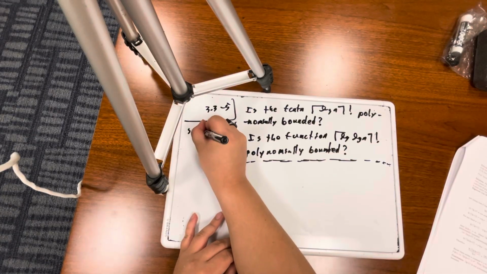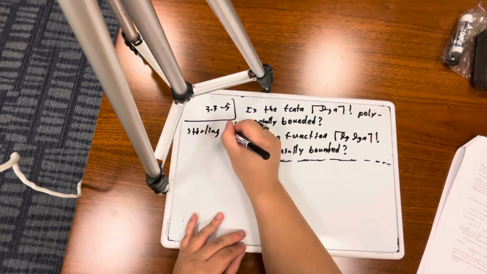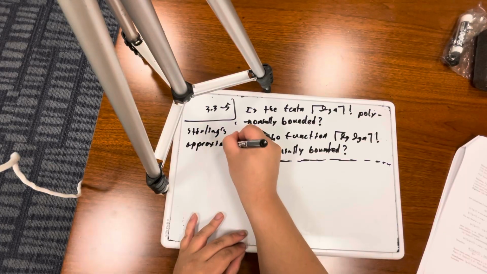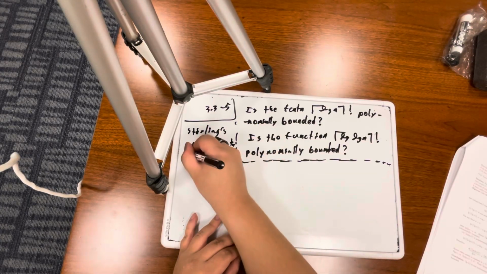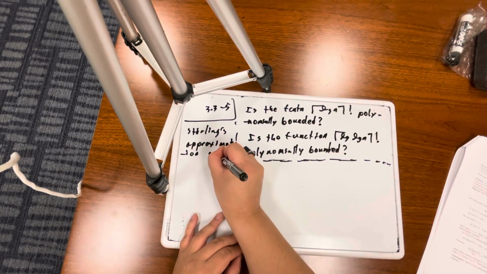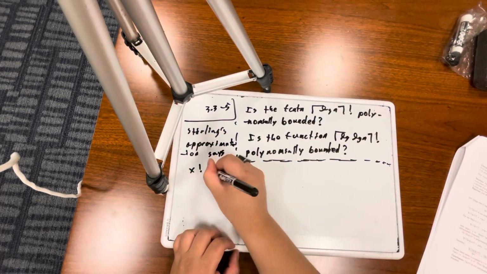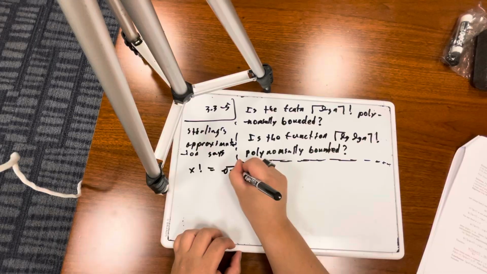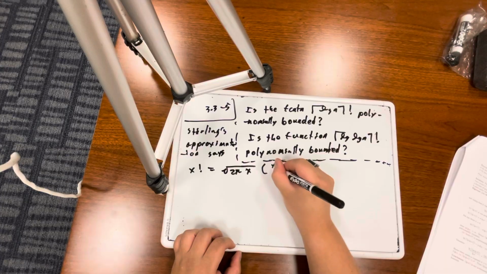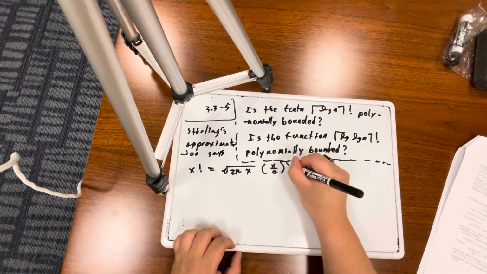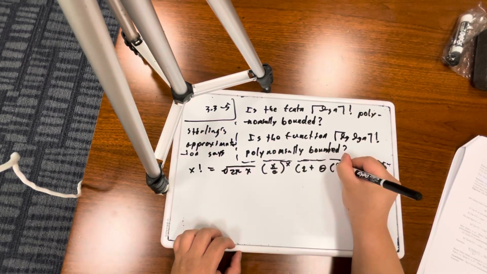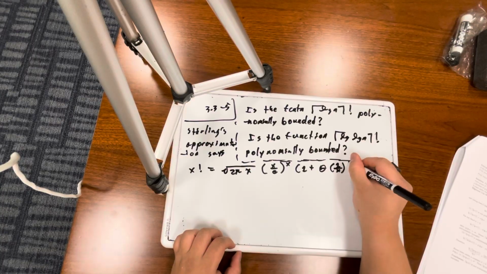Stirling's approximation says x factorial is equal to the square root of 2 times pi times x, times x over e to the x, times 1 plus theta of 1 over x.